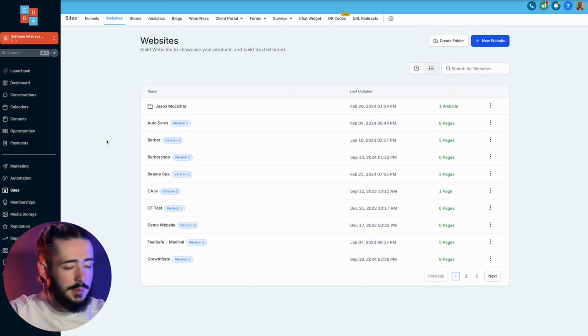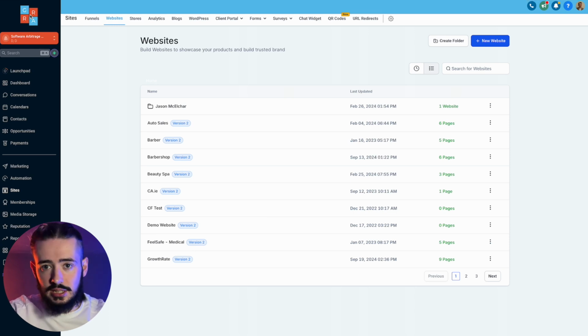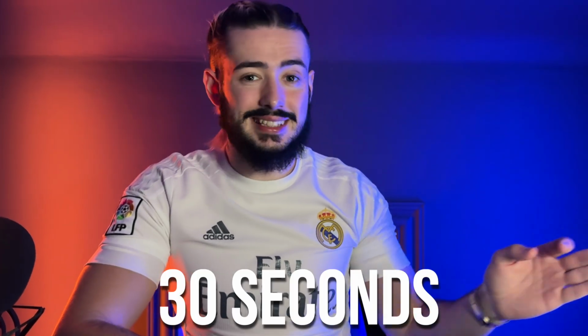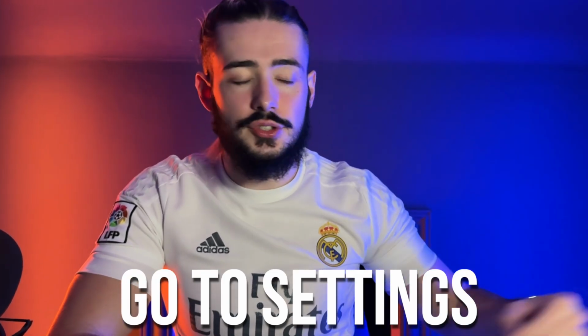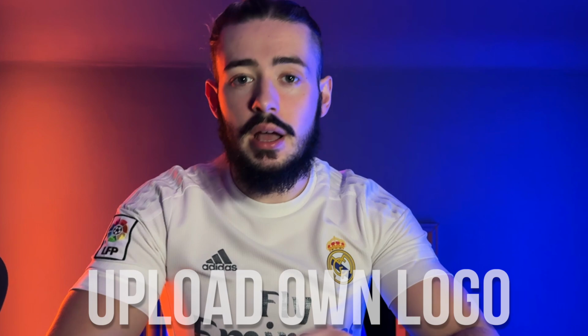And as you can see, I have my screen shared. This right here is my software, and as you can see, it doesn't have the GoHighLevel logo on here. It has the Growth Rate logo on it because Growth Rate is the name of my software. It only takes around 30 seconds to set this up inside of GoHighLevel. You head over to settings, you upload your own logo, and boom, the software is your own.